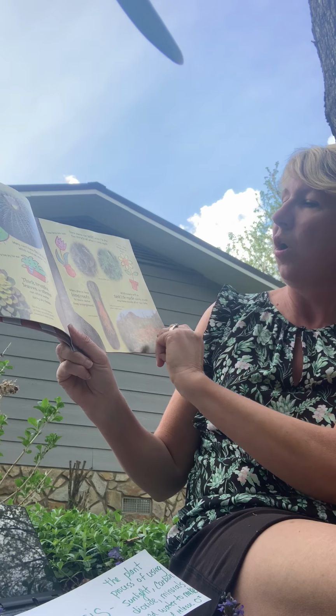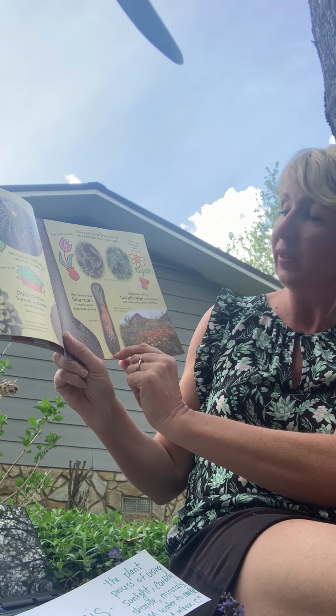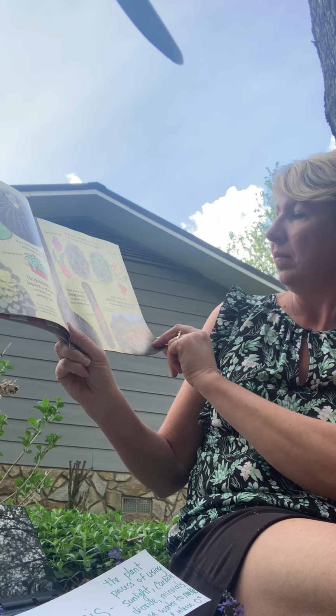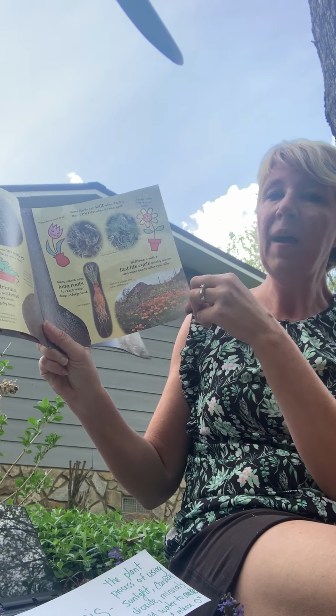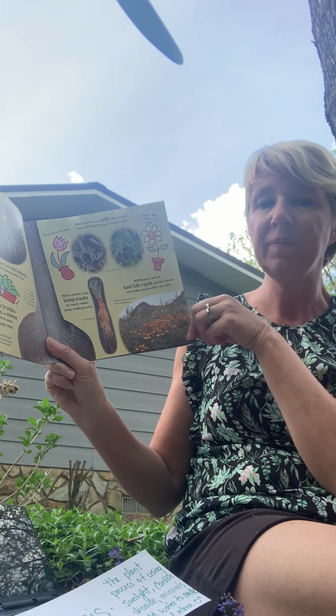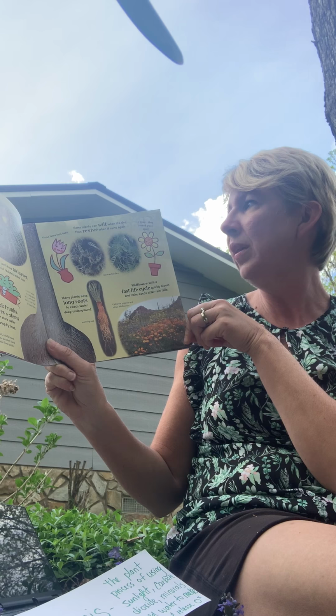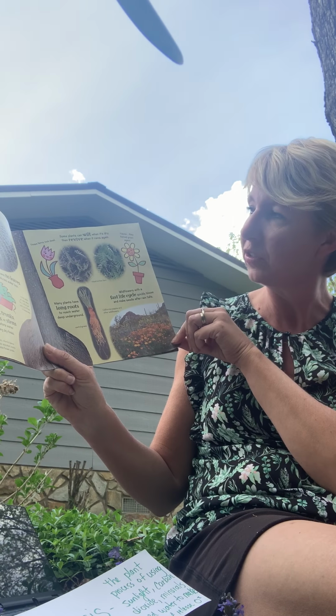Many plants have long roots that go way underground where they can catch water. And some plants survive by having a very fast life cycle. So they can life cycle through, and then it's okay that they don't have all that water to survive.